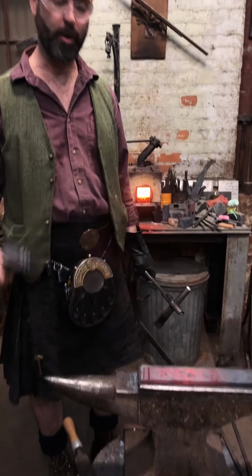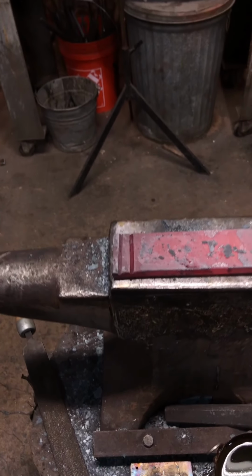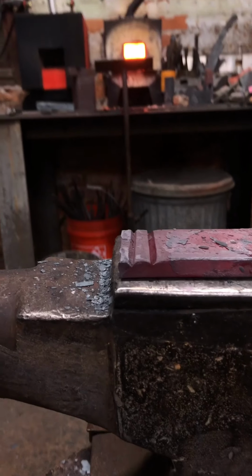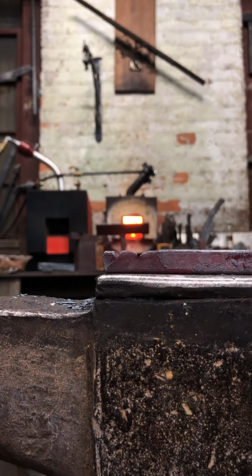That's always a fun noise when you get a little bit of water in there, you get that superheated steam compress. See how nicely that works.